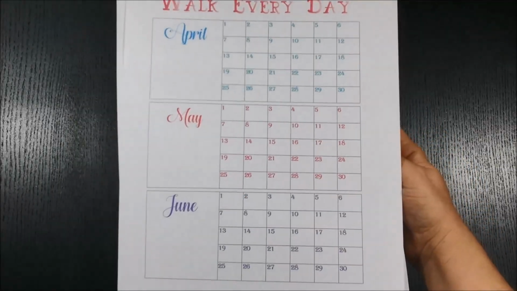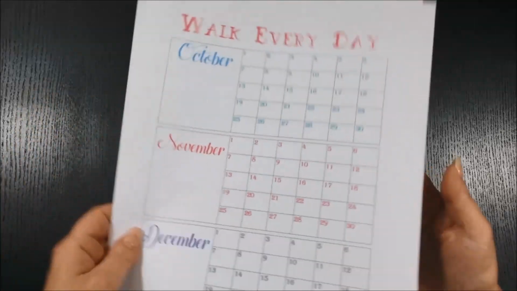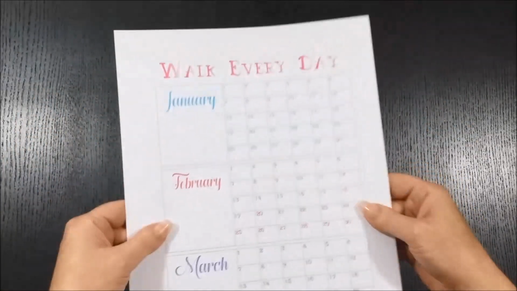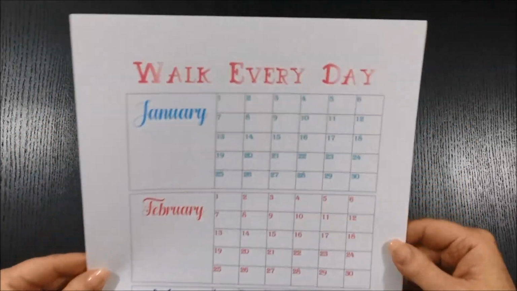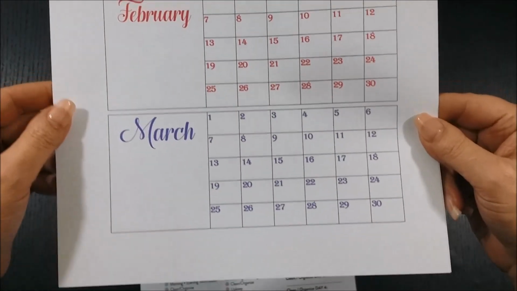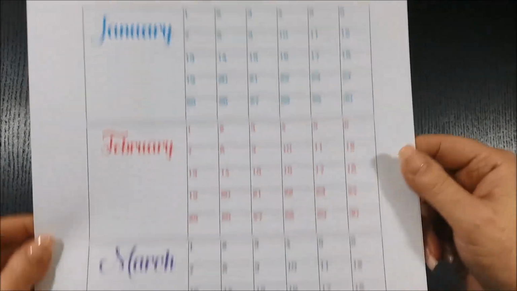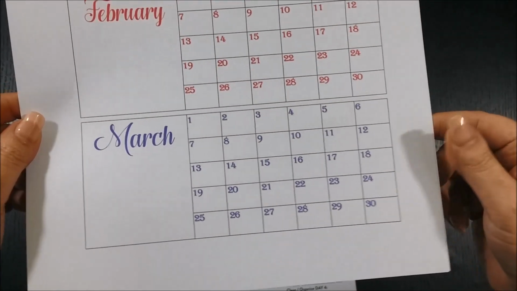I've got April, May, June, and then the rest of the year. And I'm going to add that into my large Happy Planner so I can track my walking all in one spot rather than weekly, so I can just flip to it and see it all in one view if I want to. Super cute.